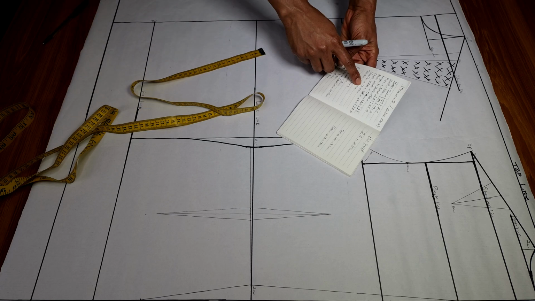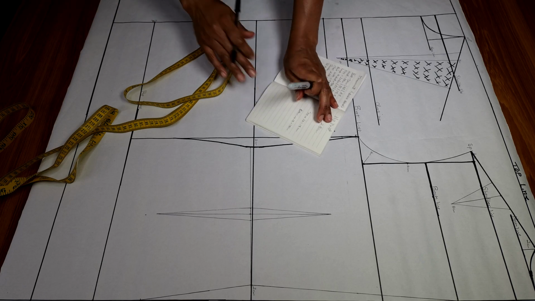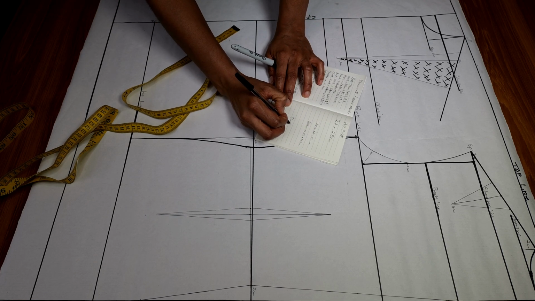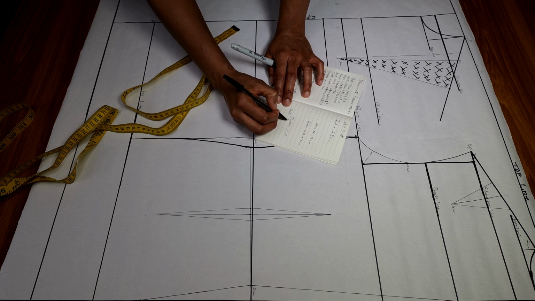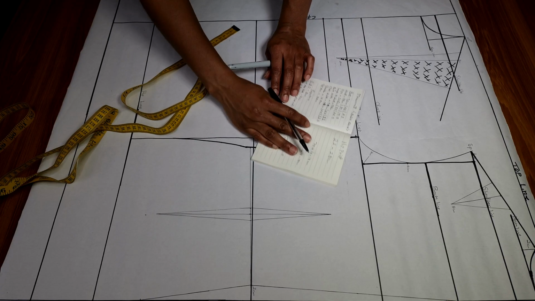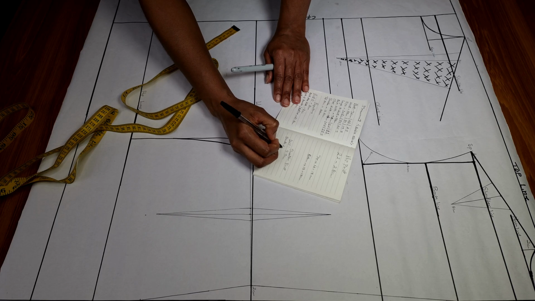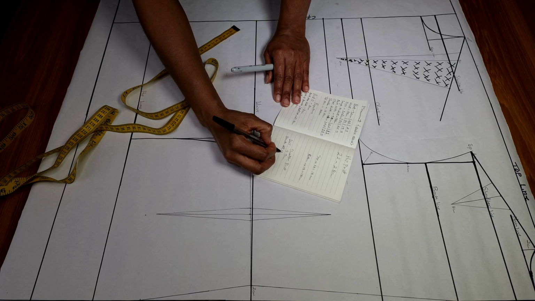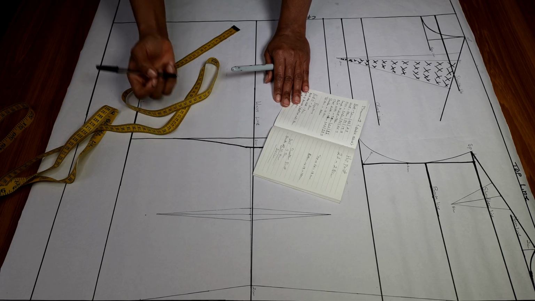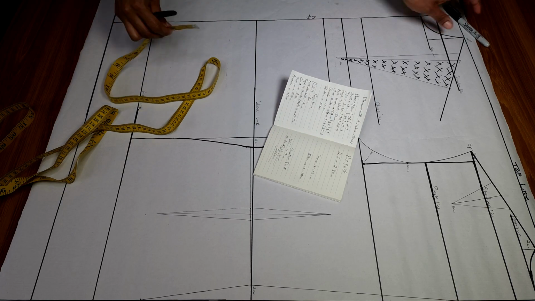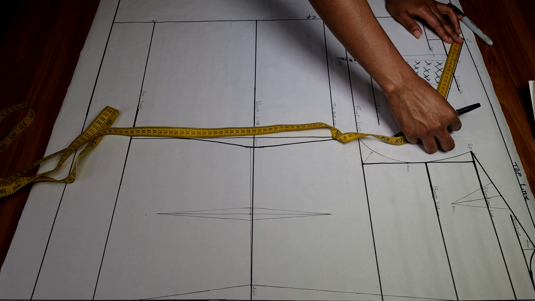Two ways to do this: 12.5 centimeter plus this 7.5 centimeter length of the dart. You can add it up. Say for example, you have 7.5 centimeters for your dart, and your shoulder, which is 12.5 centimeters. When you add it up, you're going to be having 20 centimeters. So that's the first way to do it. You can just mark your 20 centimeter right here.